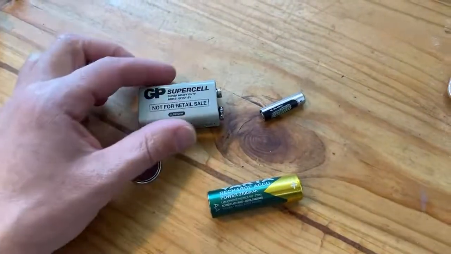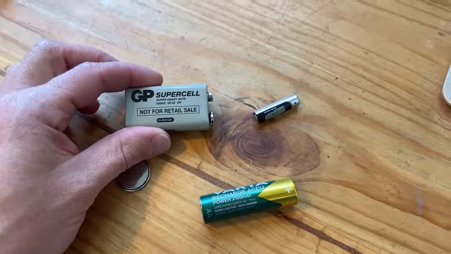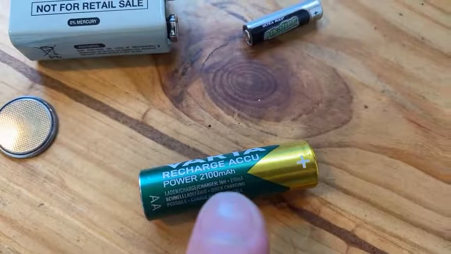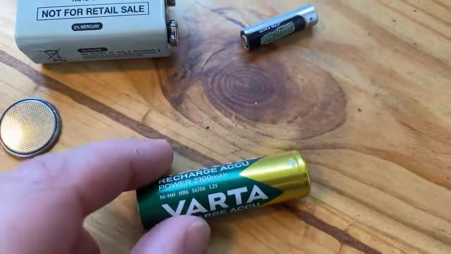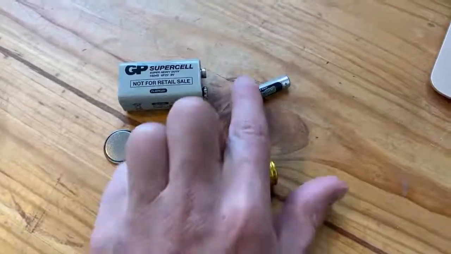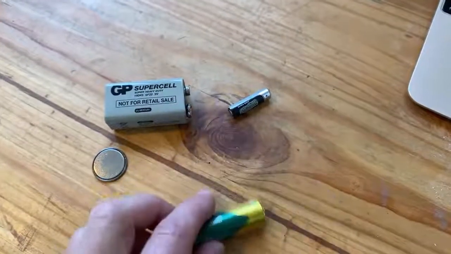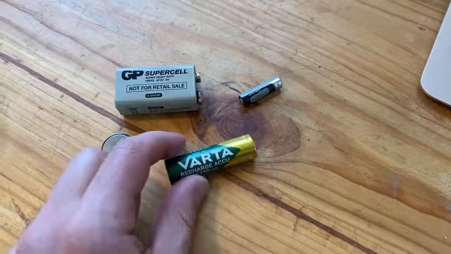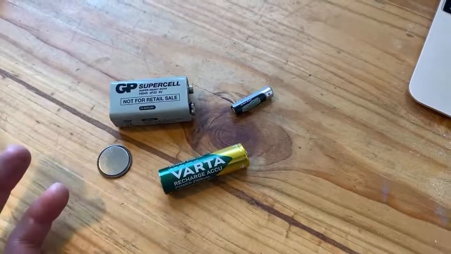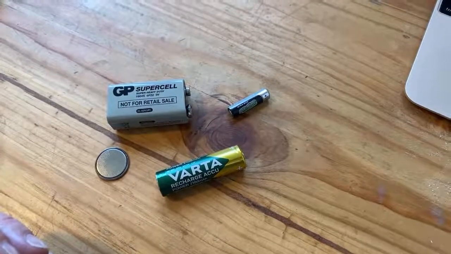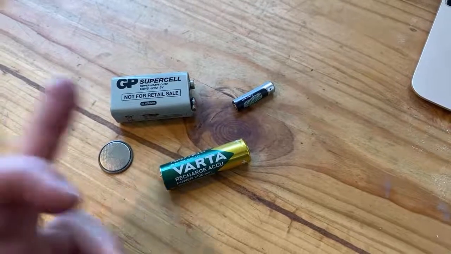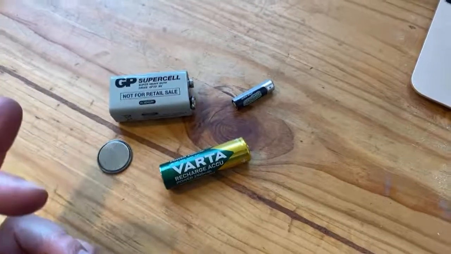So I've already showed you that this big one, the supercell, is 9 volts, and this medium-sized one is 1.2 volts. There we go. So I've got a little button battery here, and then I've got a normal cylinder battery shape, but very small. Which one do you reckon has the smallest voltage of those 4, and which one do you think has the biggest? It's probably just guessing, so I'll give you like 5 seconds to just guess. Which one of those batteries do you think has the highest voltage and which one has the lowest?